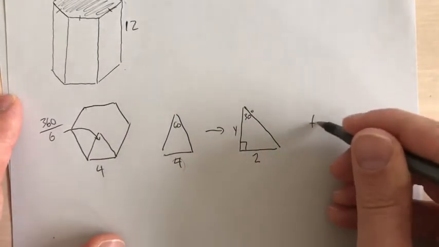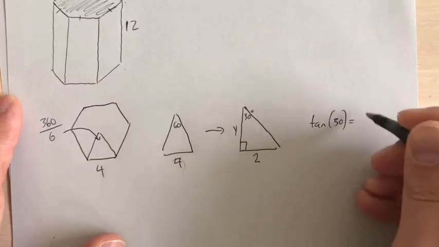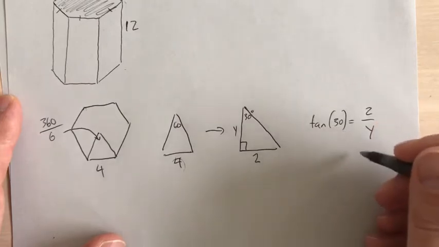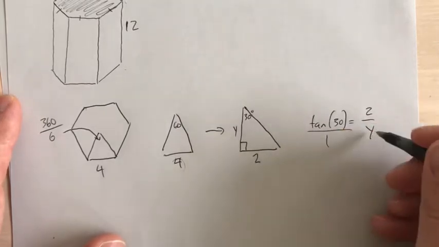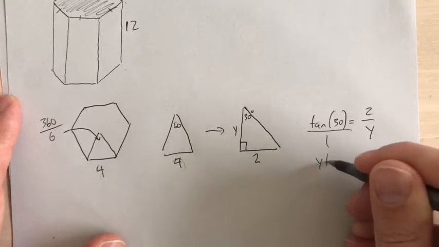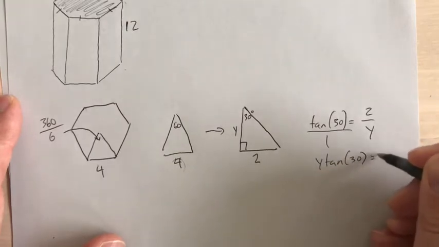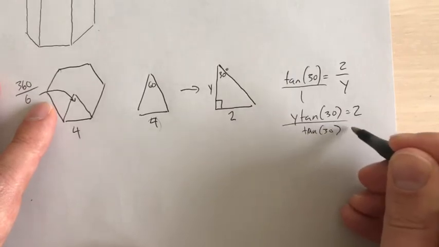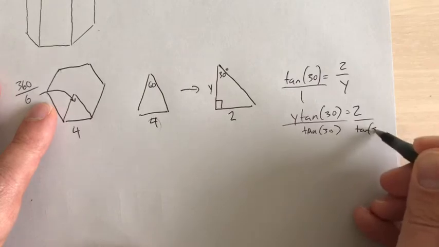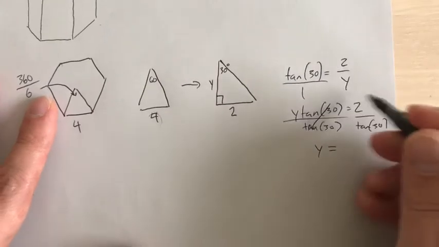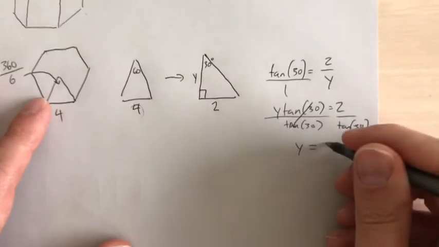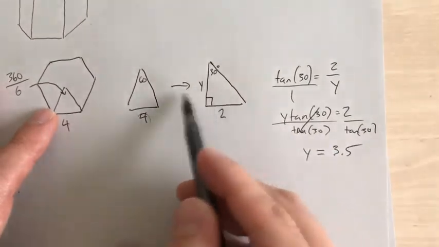Then I would set up a tangent problem. Tangent of 30 equals opposite over adjacent. I would do some magic, cross multiply and all that fun stuff. This times this. So y times tangent of 30 equals 2. Divide both sides by tangent of 30 if I'm trying to be exact here. And y would equal whatever 2 divided by tangent of 30 is. So I'm going to do that on my calculator that I have here. It's 3.5 roughly. So that would be my height, right?